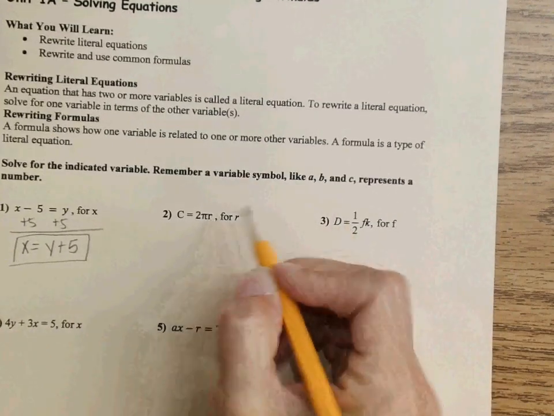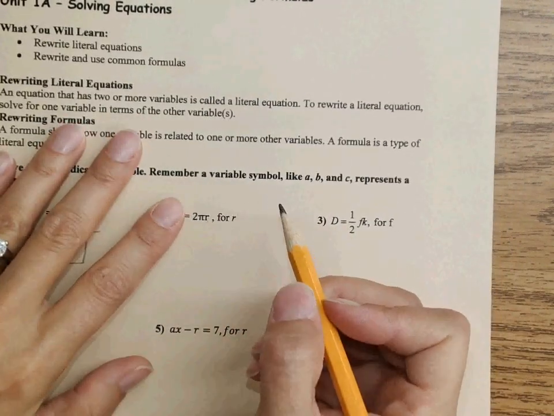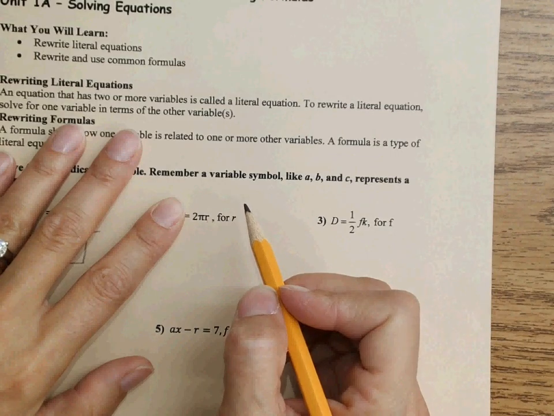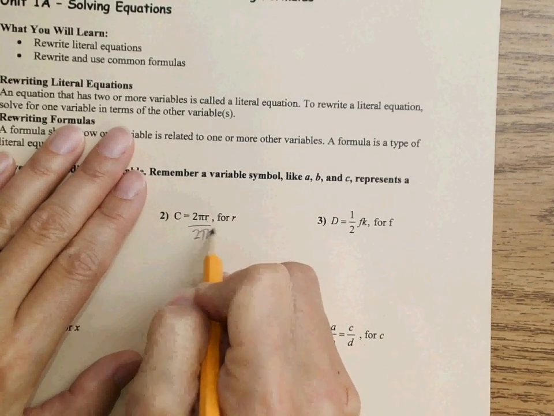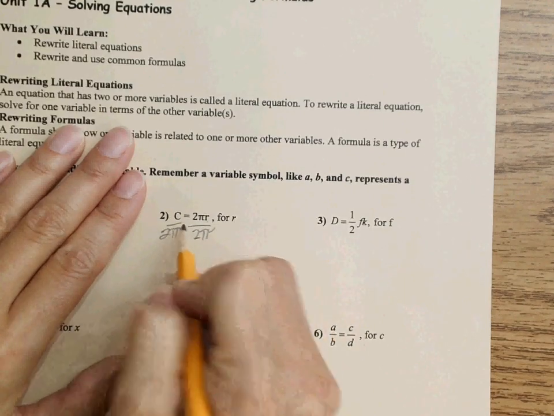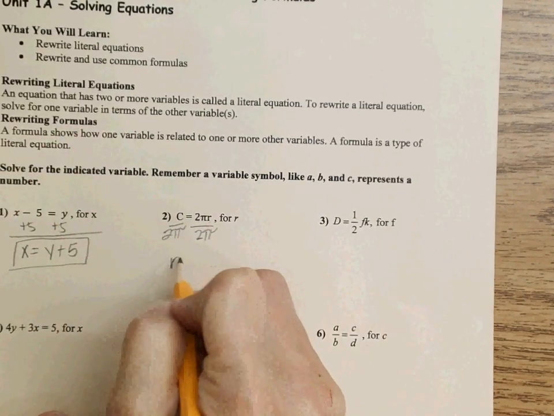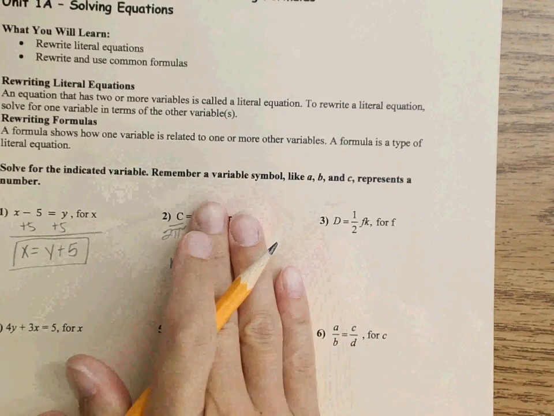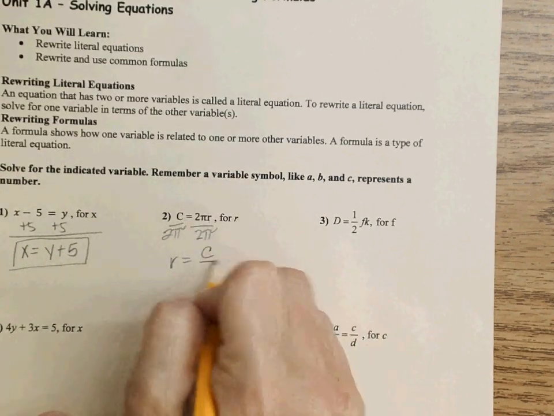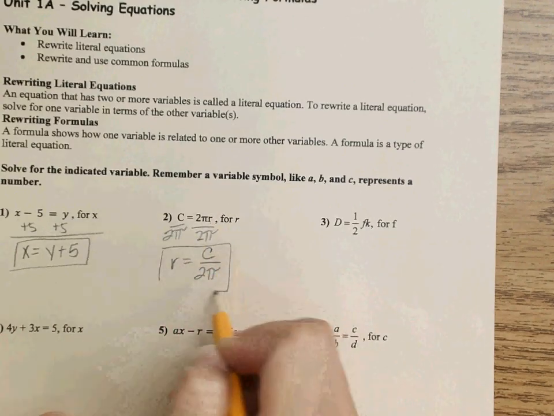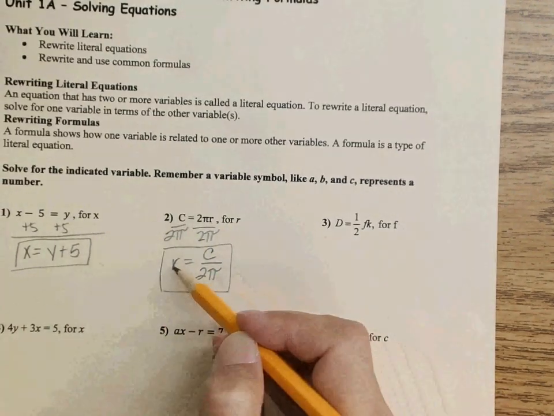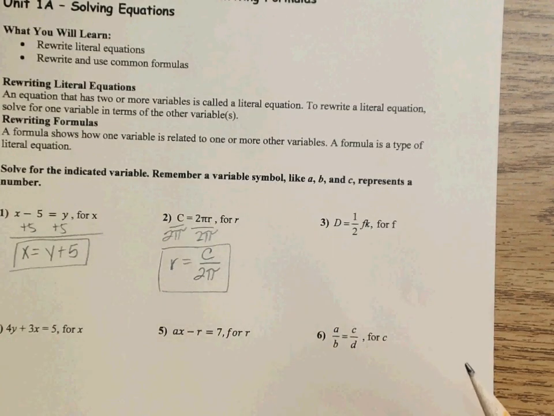Next, we're going to solve for r. And so again, what's on that side of the equal sign is 2 times pi times r. Well, the inverse of multiplying is to divide. And so I'll go ahead and divide on both sides. So then I get r by itself. And on the other side, I just write down what I see. I have c divided by 2 pi. Okay, and that's how we could solve for the radius when given the circumference.